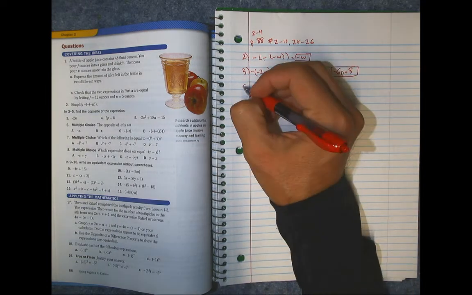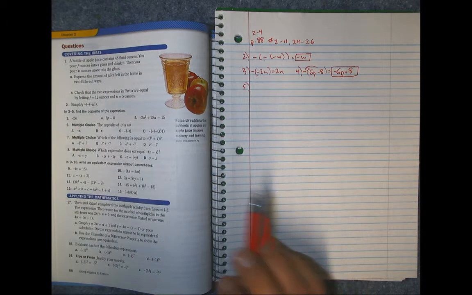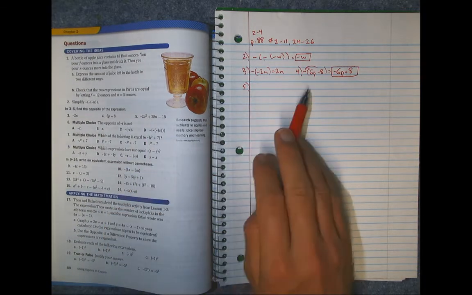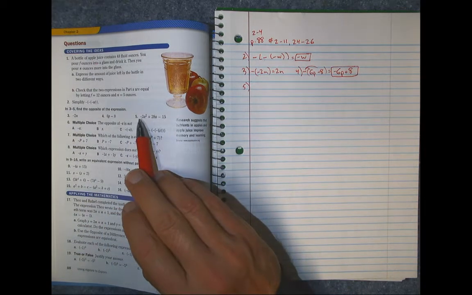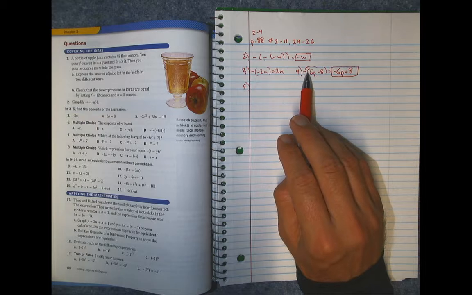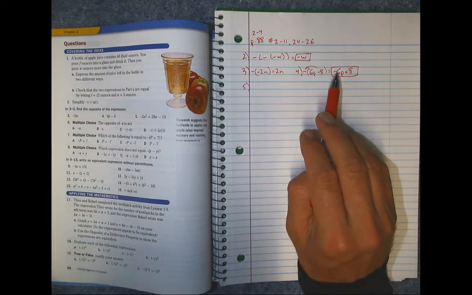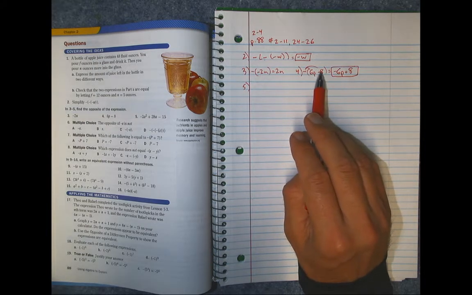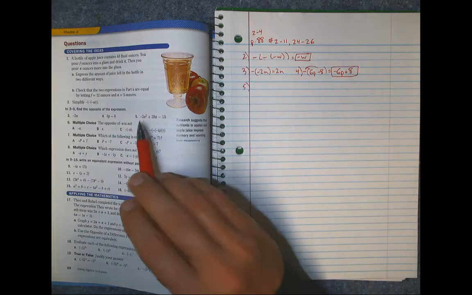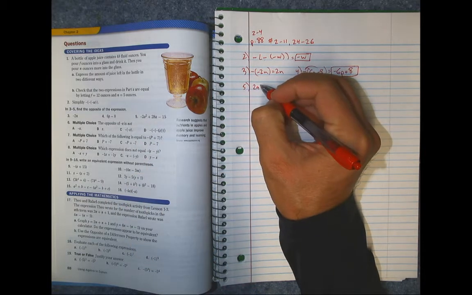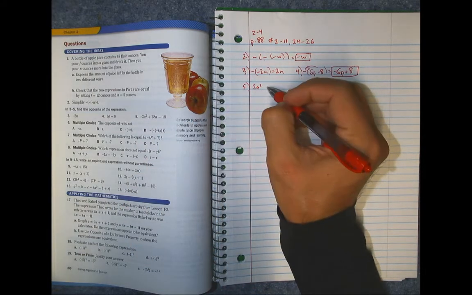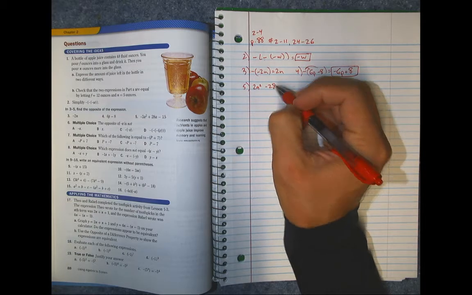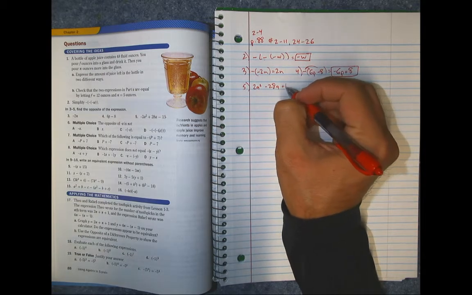Number 5. You can put the whole thing in parentheses and put the negative outside like I did here and distribute, but when you do that, it's just going to change the signs. A negative will make a positive negative, and a negative makes another negative positive. So this is going to become positive 2a squared. This is going to become negative 28a. This is going to become positive 15.